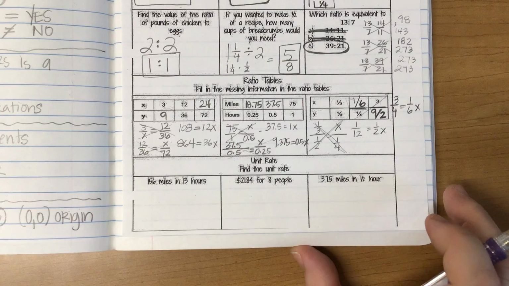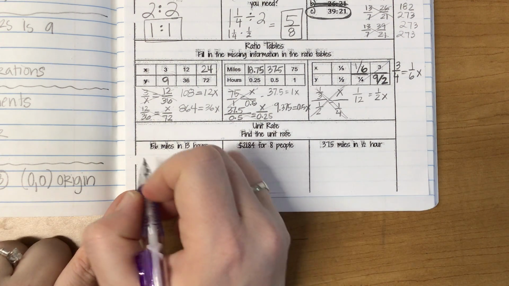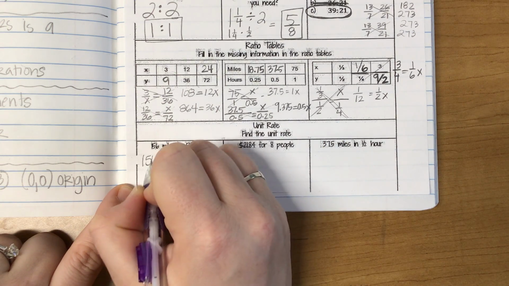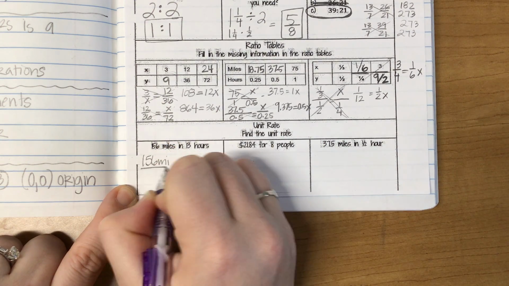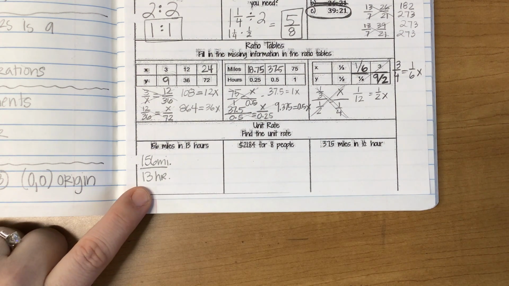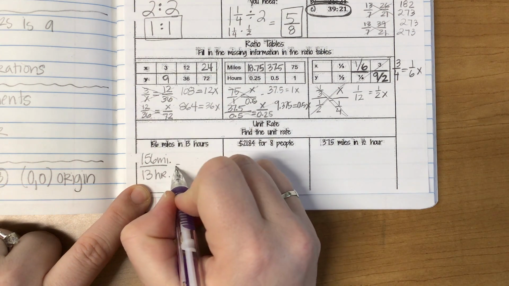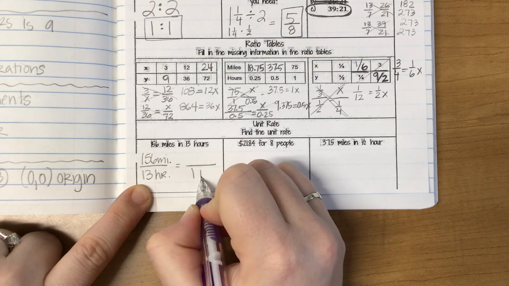All right, last three. Unit rate. What do we know about a unit rate? It's very specific. Unit rates have to. The denominator has to be 1. So if I look, 156 miles in 13 hours. Is my denominator 1? No. Can I make it 1? Yeah. How do I make it 1?